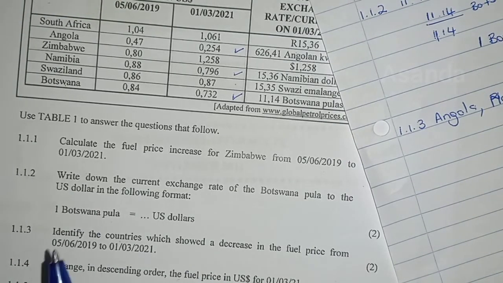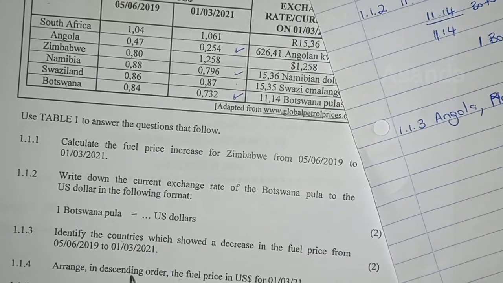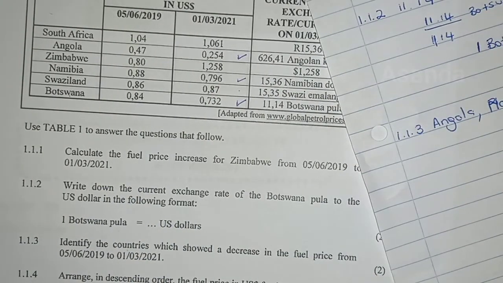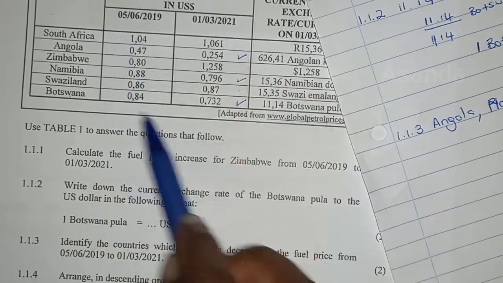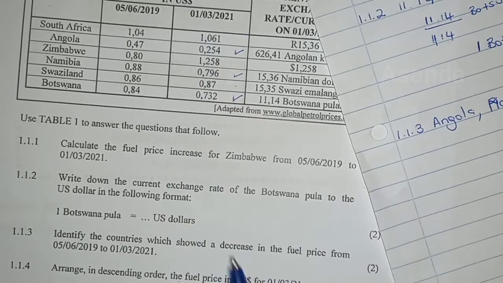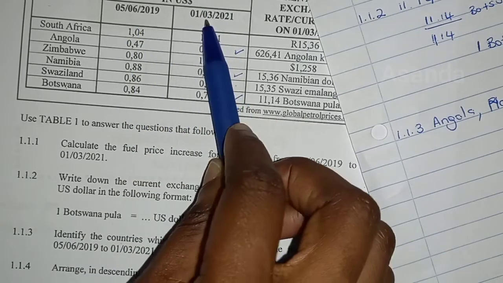So the first thing they want me to do is arrange. Descending means decrease. So I need to start from big and decrease to the smallest. So I'm arranging my numbers from big to the smallest. But which numbers are those? The ones for fuel. Okay, I got that. And then making sure that I leave it in dollars, and there are 2 of them, so which one do they want? They want the one from March.